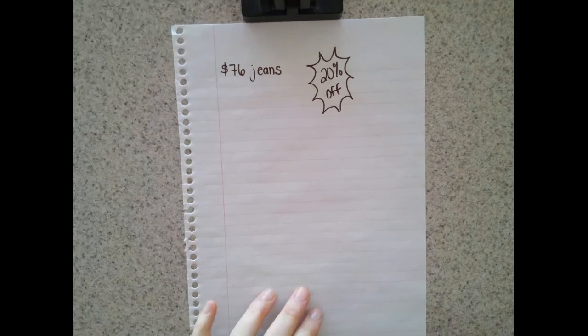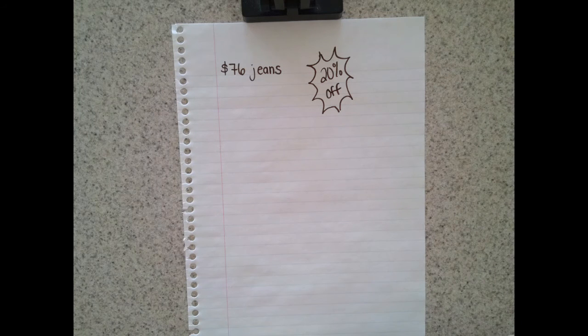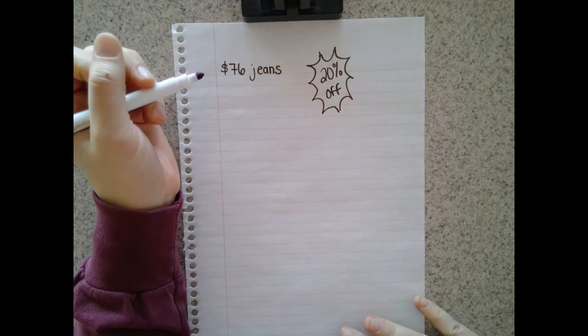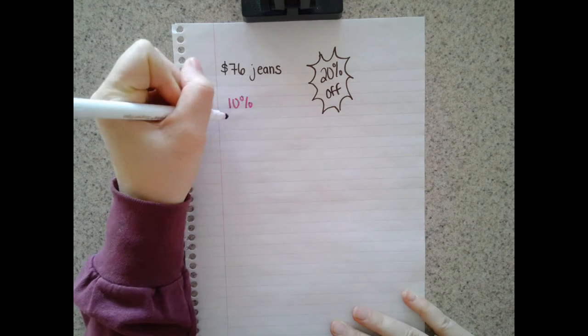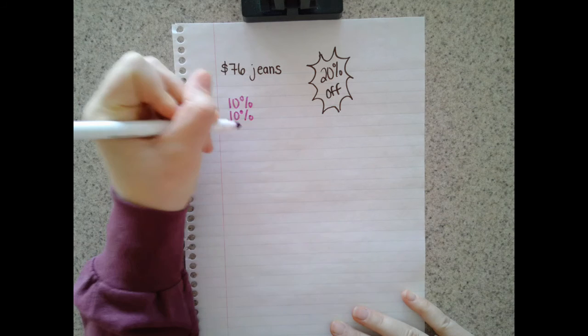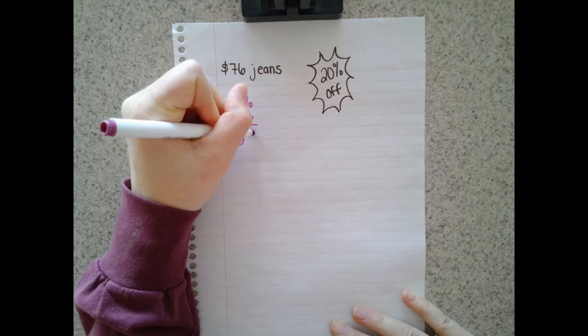Let's look at another scenario here. You're eyeing a $76 pair of jeans and it's marked 20% off. How are you going to find the discount, the sale price? Well, 20% is two 10% added together, right?